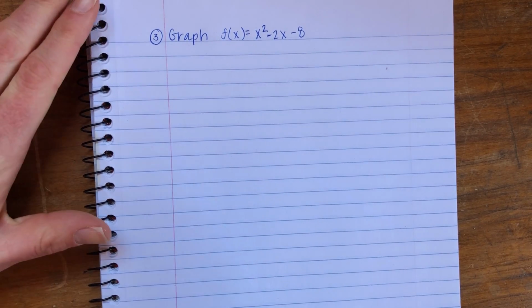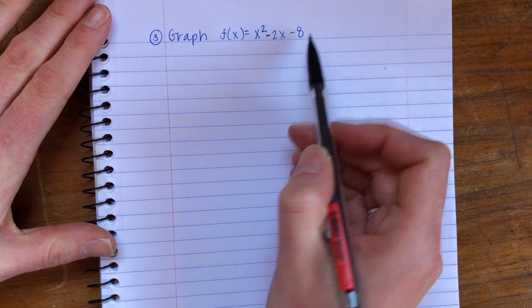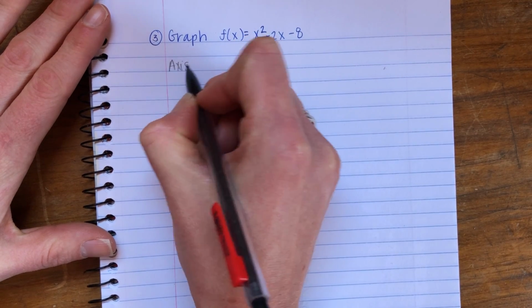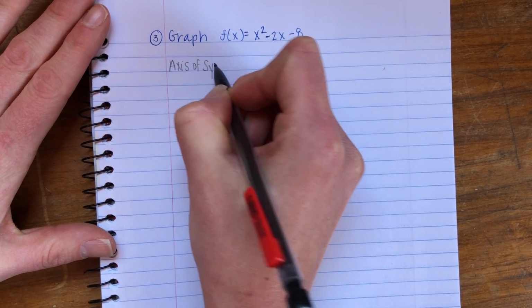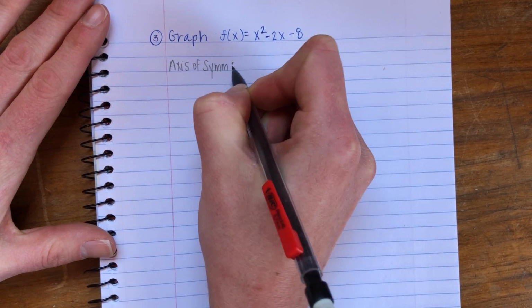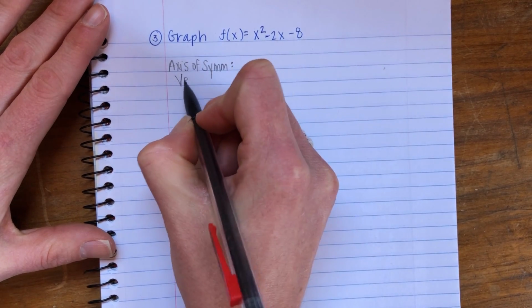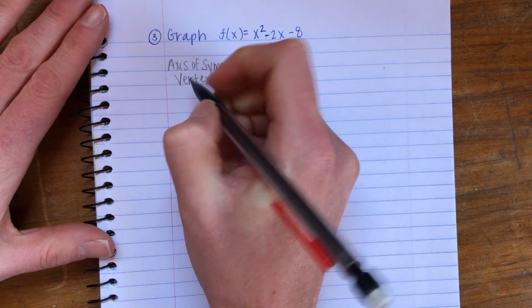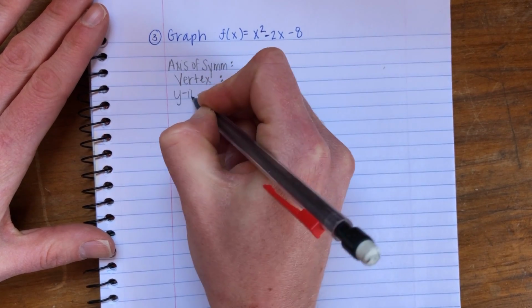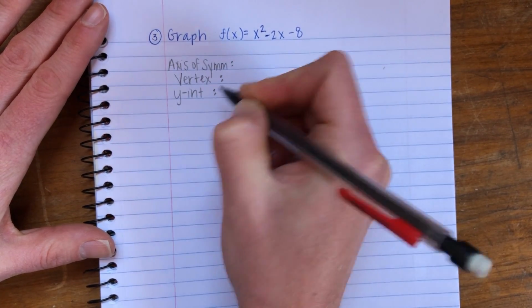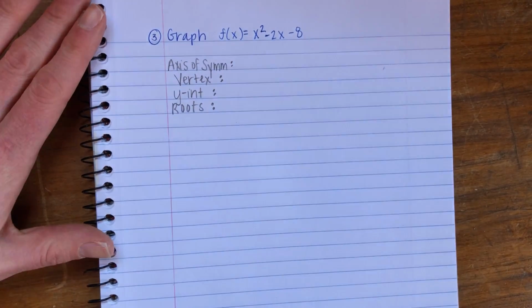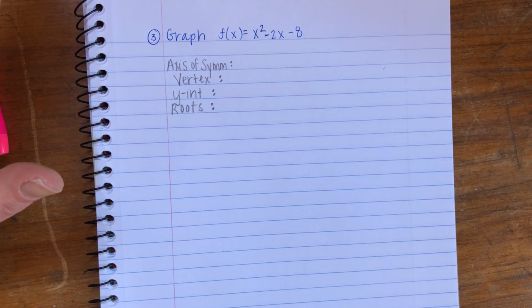So we know this is in standard form. In standard form, we can find the axis of symmetry. From there, we can find the vertex of the parabola. We can also find the y-intercept. And now we can find roots or solutions. Okay, so that's what we're going to be looking for today.